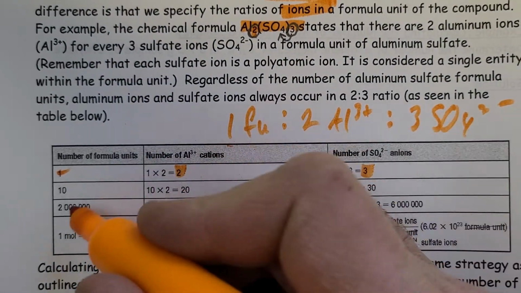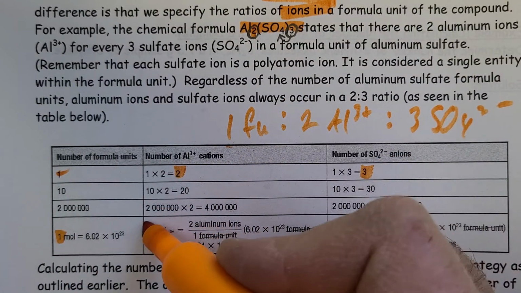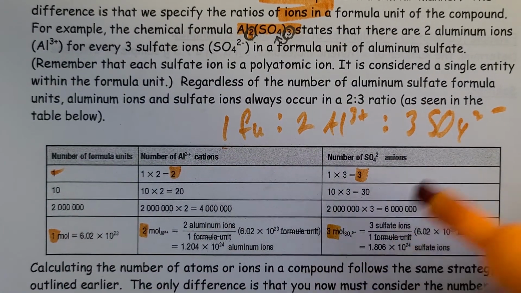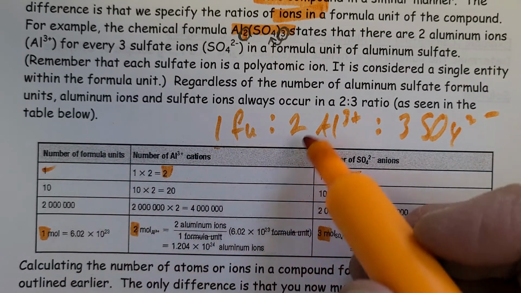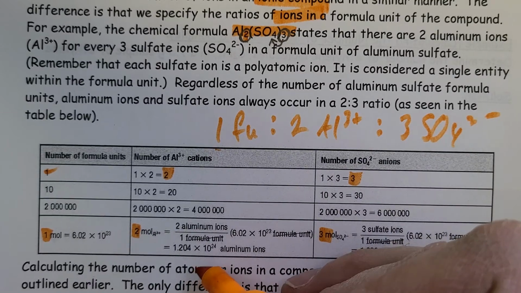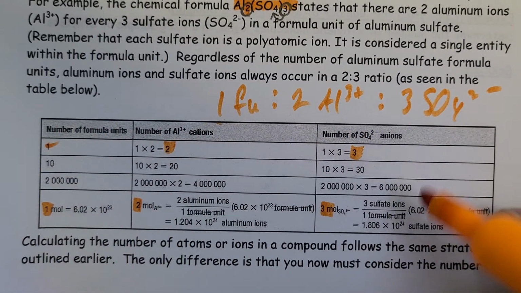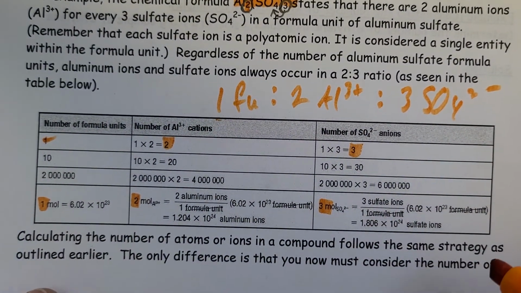Or if I'm looking at 1 mole, then it would be 2 moles and 3 moles. Or if I'm looking at 6.02 times 10 to the 23rd, it would be that number doubled, 1.204 times 10 to the 24, or that original number tripled, 1.806.